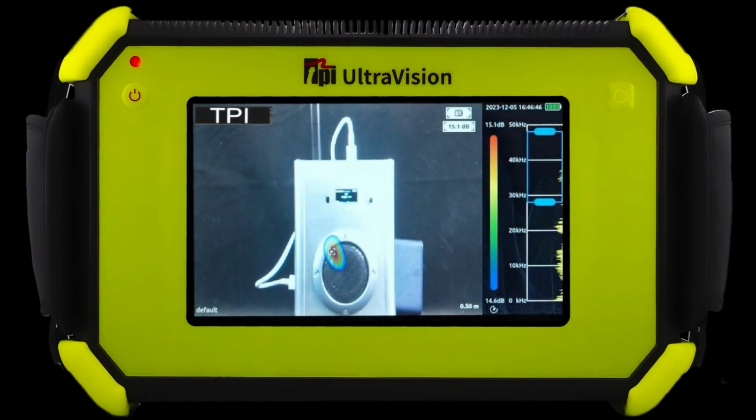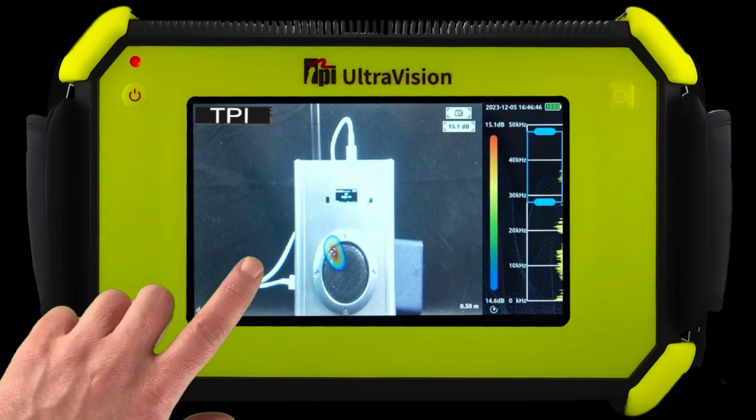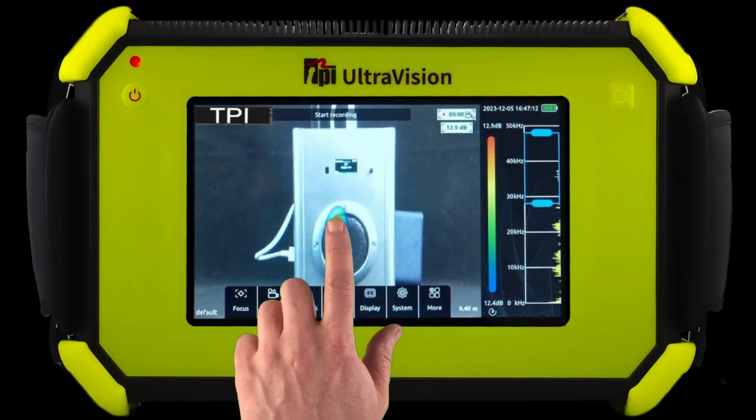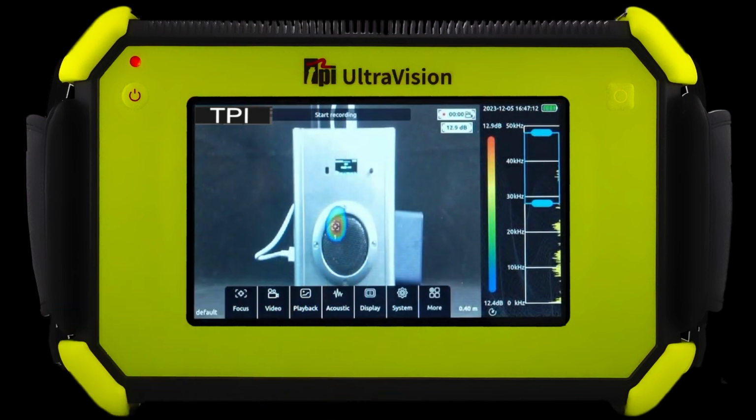The operation of the device is effortless and easy to understand. There are only two physical buttons, the power button on the left and the function button on the right. The left side of the screen displays the video image for detection. Clicking anywhere on the screen brings up the function menu. The rainbow-colored area in the image indicates the location of faults, which we call acoustic images. During inspections, the testing personnel mainly need to look for stable acoustic targets.